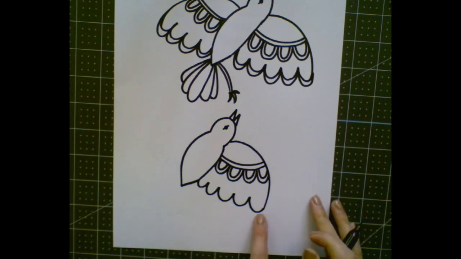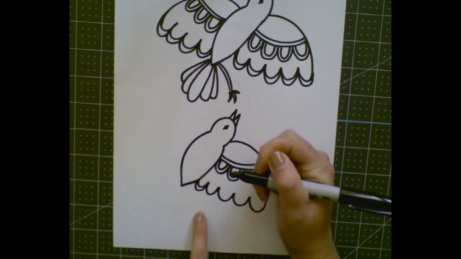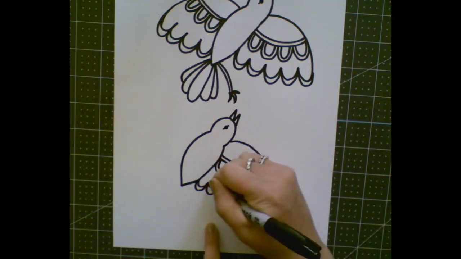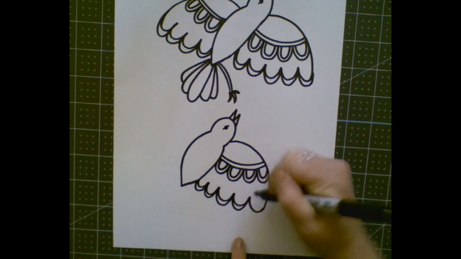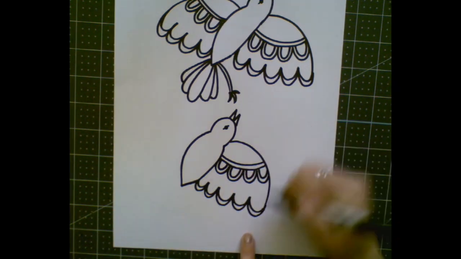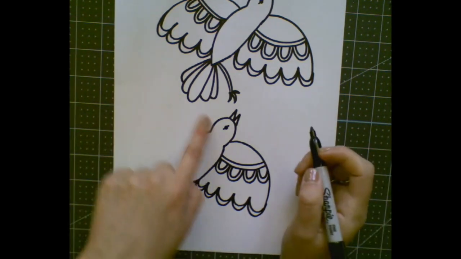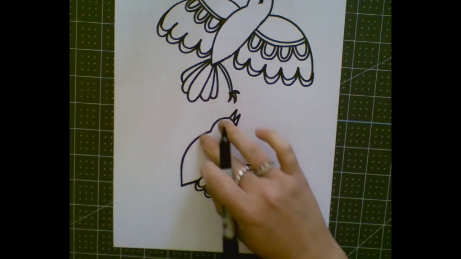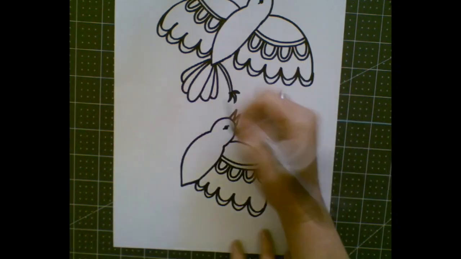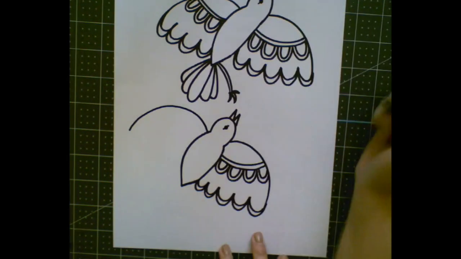Okay, friends, next I'm going to draw another row of curved lines. They connect with the edge of his wing. Draw a curved line underneath each curved line. Perfect. On this side, I'm going to decide where I want his wing to be. I'm not drawing a line until I can see it in my mind's eye where I want it to go. There we go.